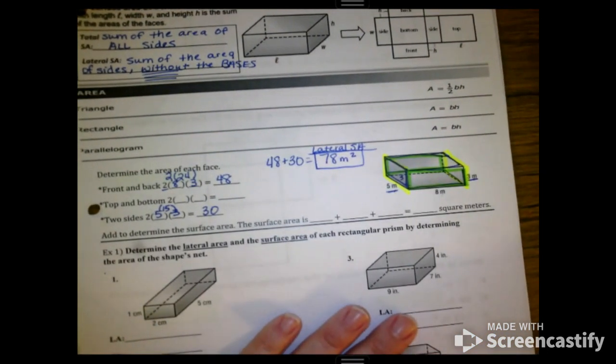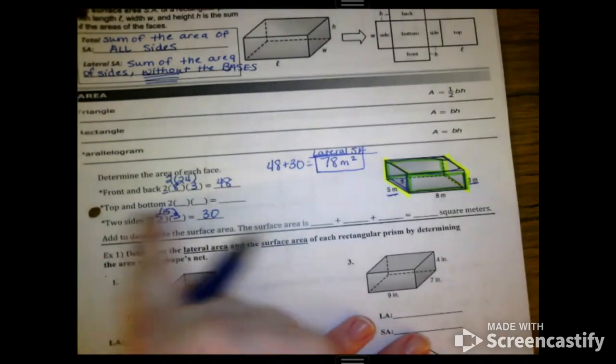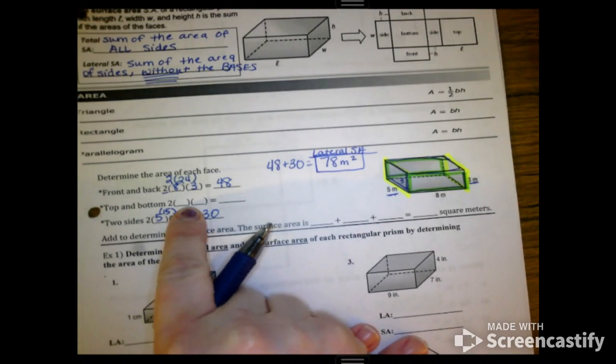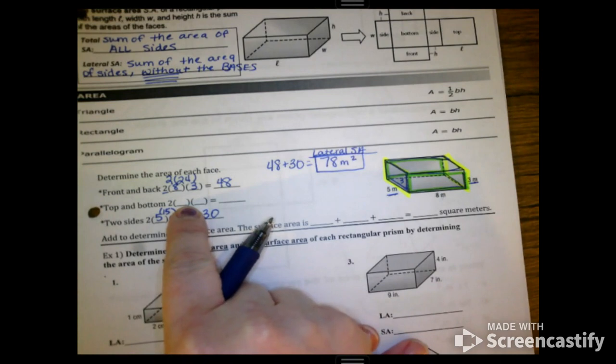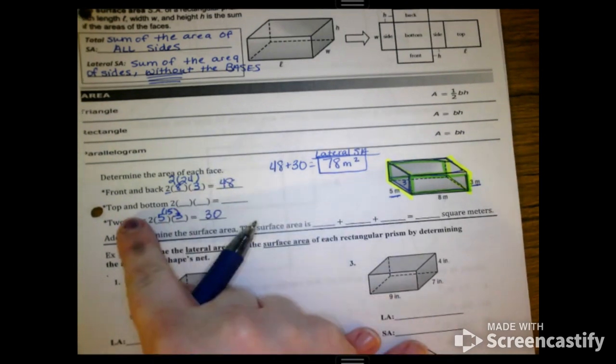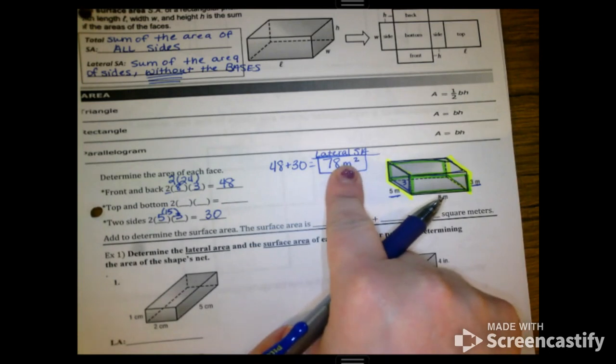So like once we get the answer, just multiply by 2 and add it? Yes, I think. Surface area. SA is surface area. Okay. All right. Now, the reason I saved top and bottom is because for lateral, you don't do the bases. Okay. For lateral, we just do our sides. And then for total, we find our top and bottom and add it to what we had for our lateral.